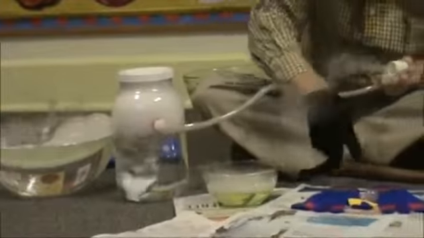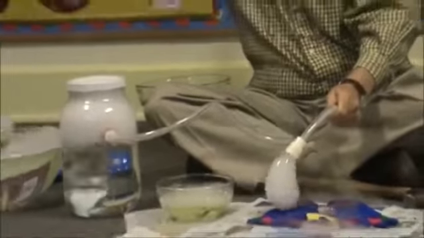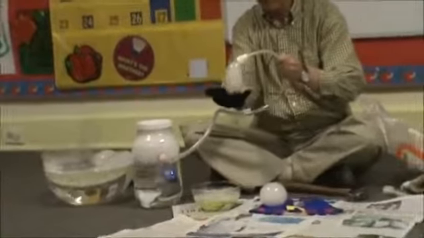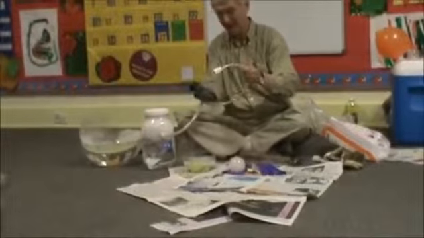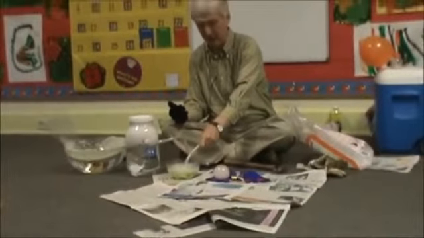Some of them do. Oh, look at this one, it shrunk down and how teeny it is. Look at that. That's the baby. Whoosh. Whoa. Isn't that fun? Look at that.